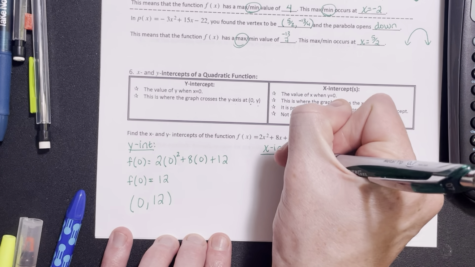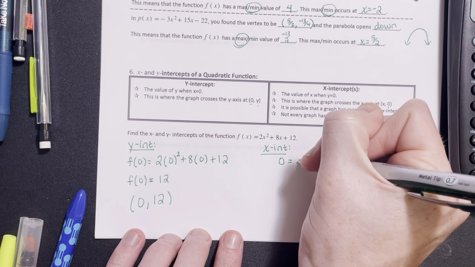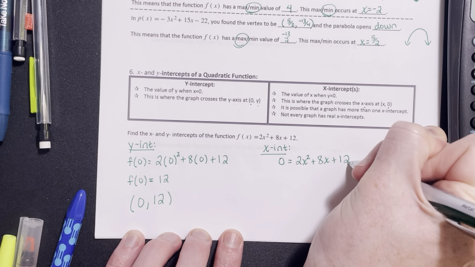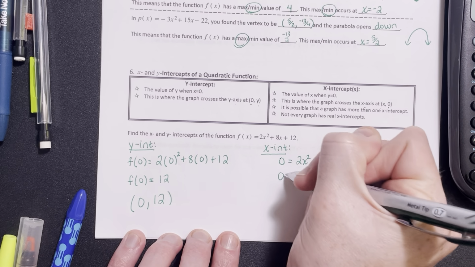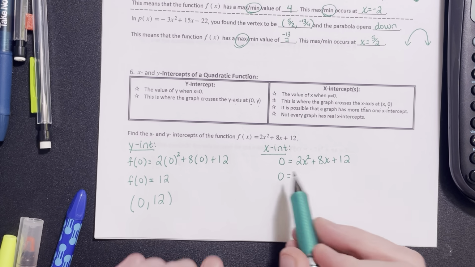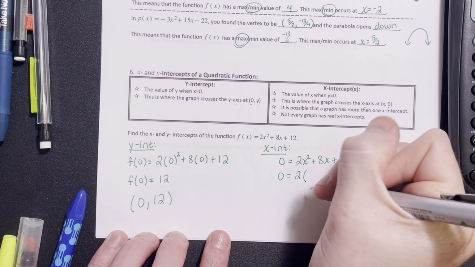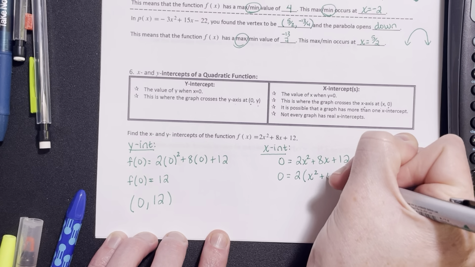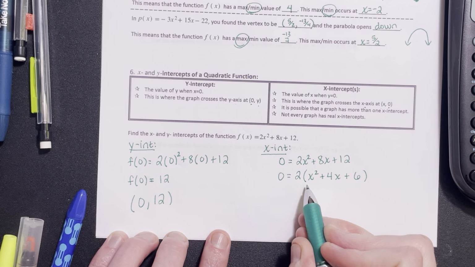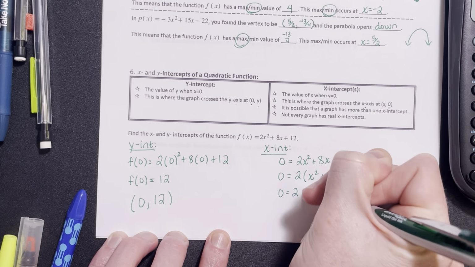For this one, if I try to figure out when y is 0, I'm going to do 2x squared plus 8x plus 12 equals 0. And then we'll try to factor this. This is how we normally solve a quadratic function. I'm looking across those 3 terms and see that there's a GCF of 2. If I pull out the GCF, it's always going to make this factoring a little bit easier. That leaves me with 2 times (x squared plus 4x plus 6). And then we can see if we can continue to factor this.